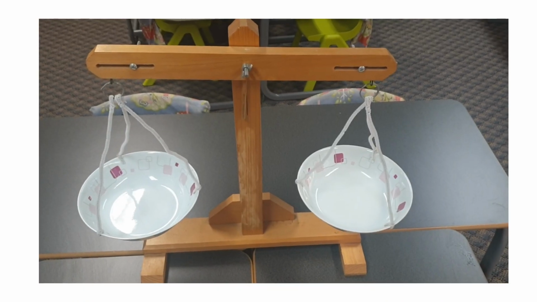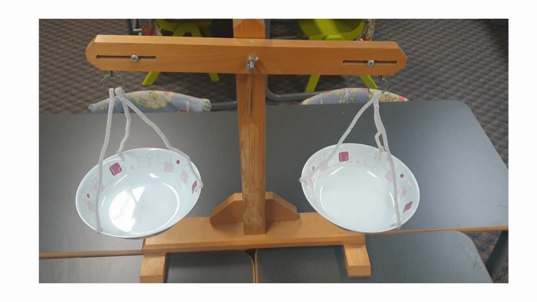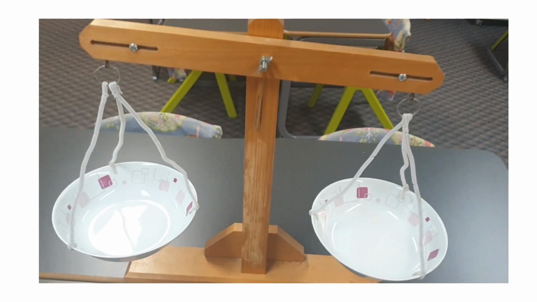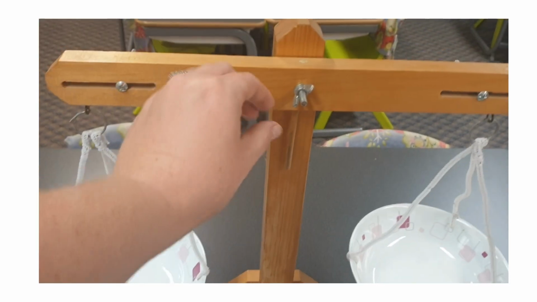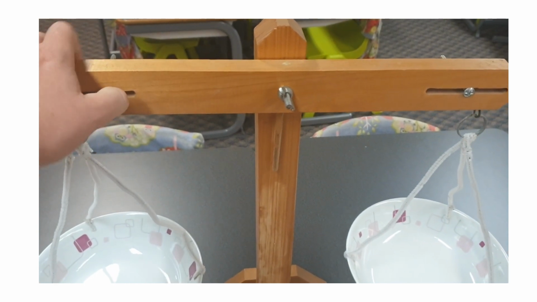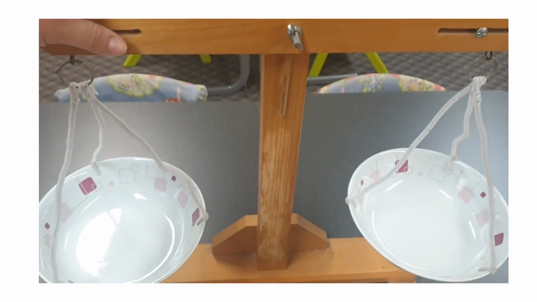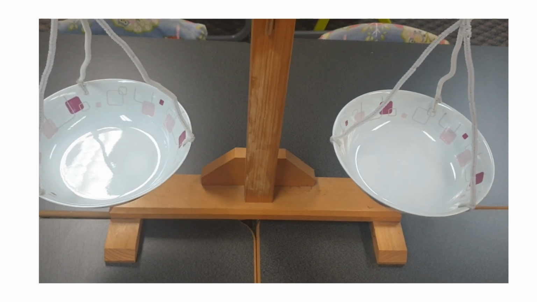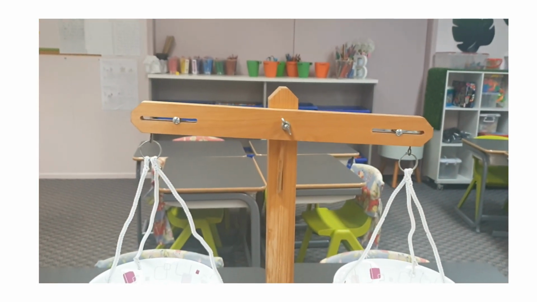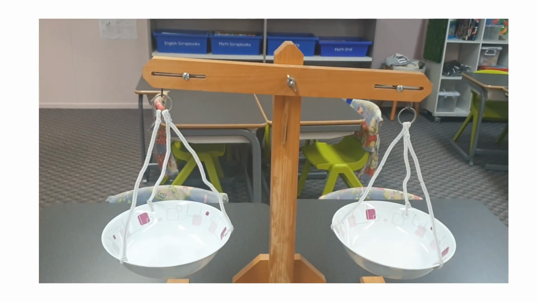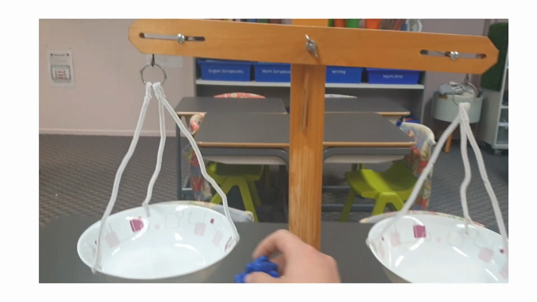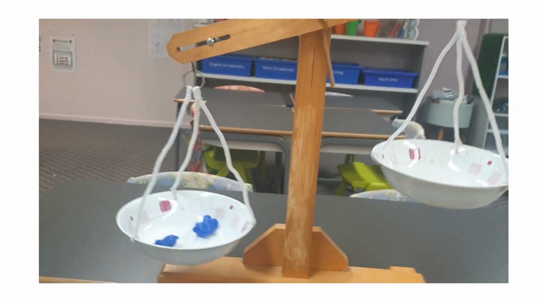Another way we can measure if something is equal or unequal is using some measuring scales. Here I have 2 scales and you can tell that the scales are equal or they're even in my bowls. Now I'm going to be placing some bears in each of these scales, and we're going to see if it stays nice and straight, if it stays equal, or if it's going to be unequal. In my first bowl, I'm going to be placing 2 bears.